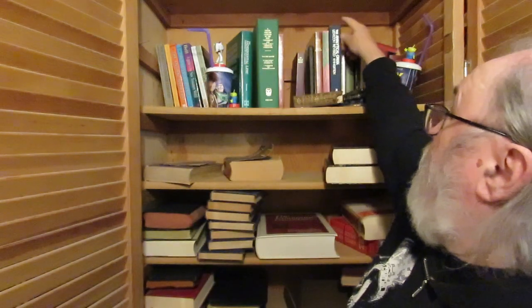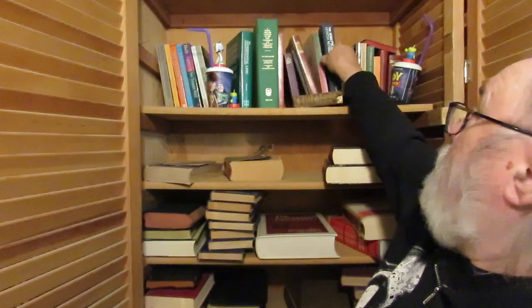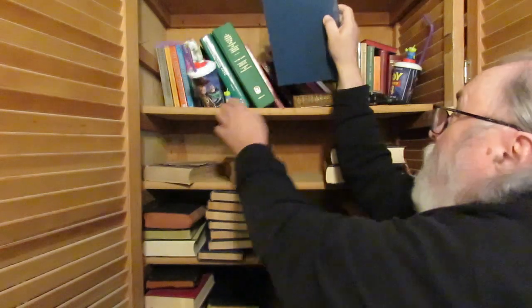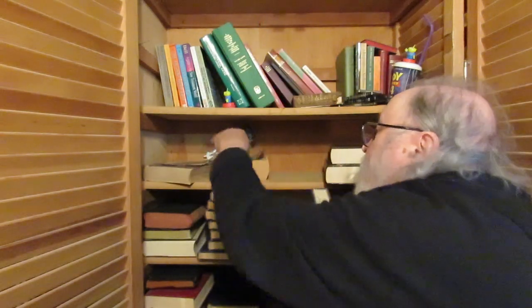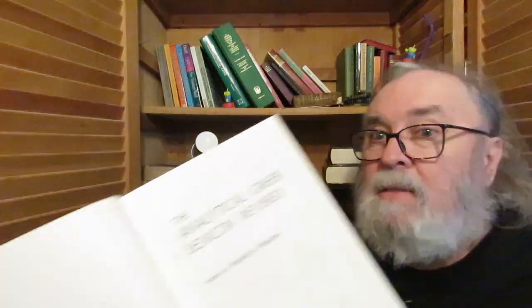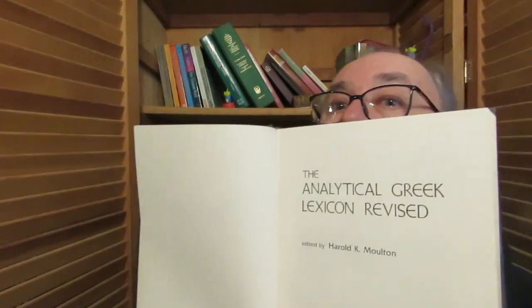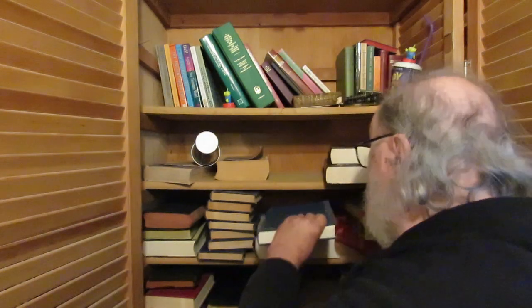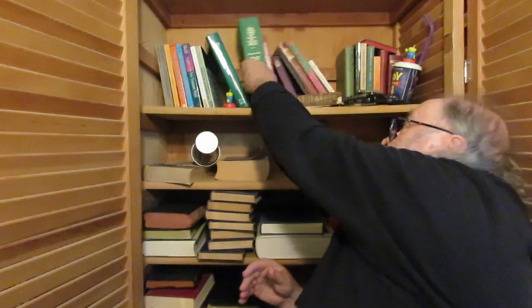And I have for exegesis an analytical Greek lexicon revised. This is a Greek English lexicon of the New Testament and early Christian literature.